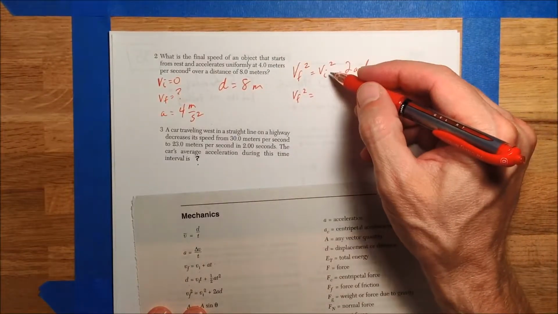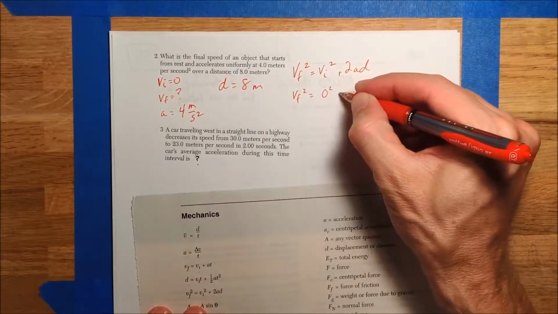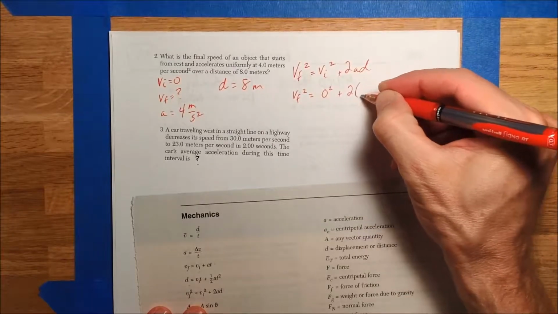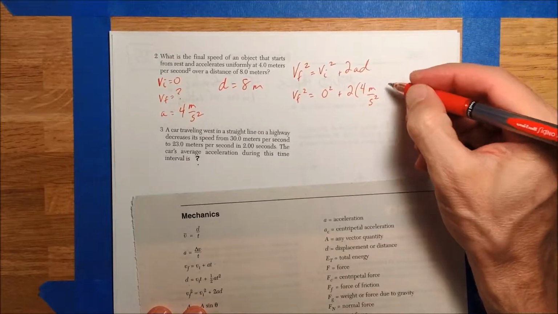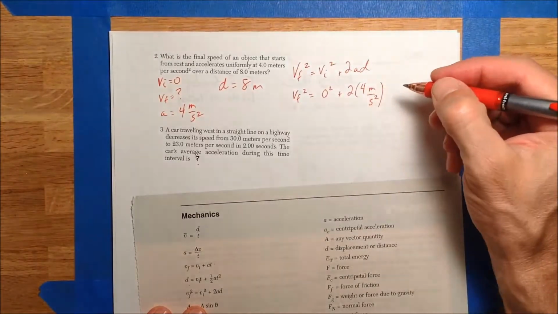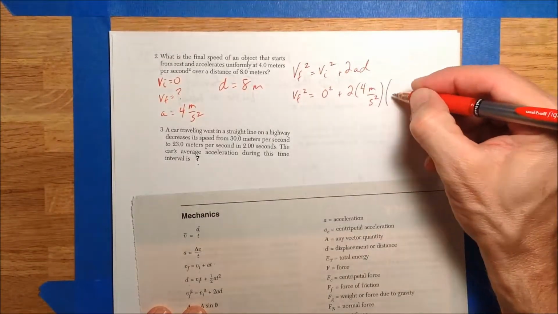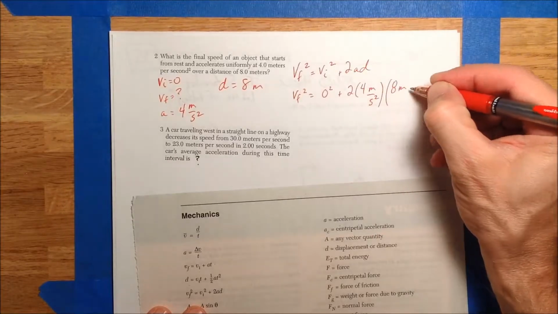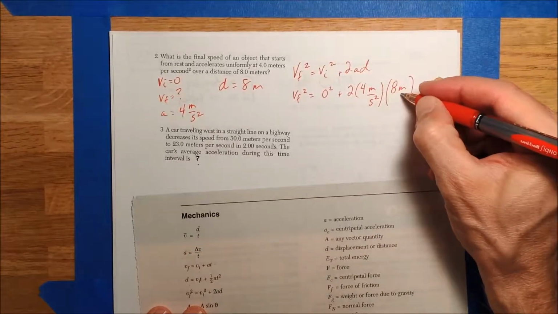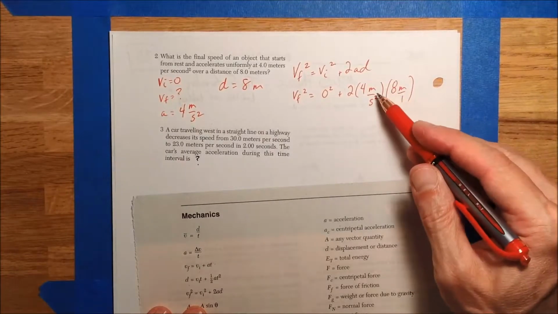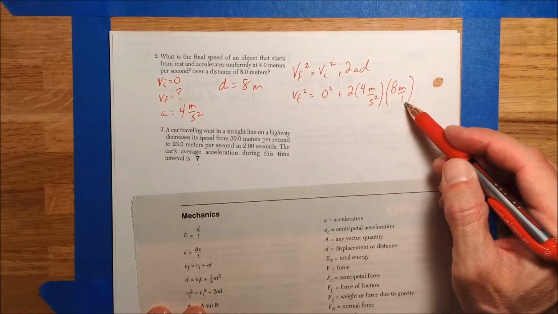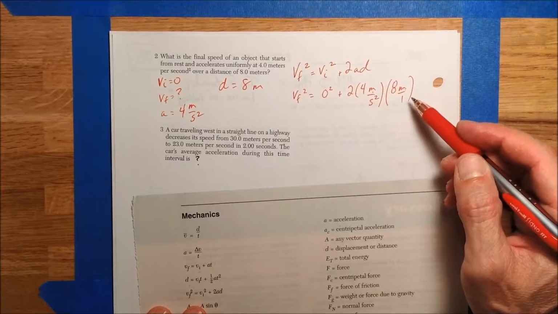Well, VI squared is 0, so that's kind of nice. 0 squared plus 2 times 4. I'll write the units out sort of like this. Meters per second squared times distance, which is 8 meters. So let's focus on the units here. I'm going to get meters times meters and second squared, so it's going to be meters squared over second squared.